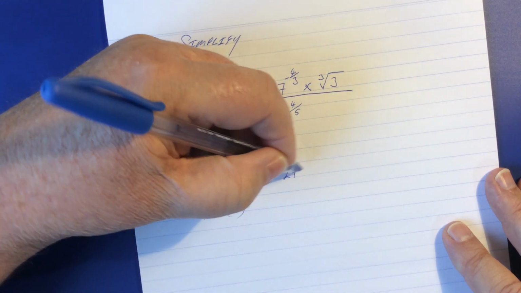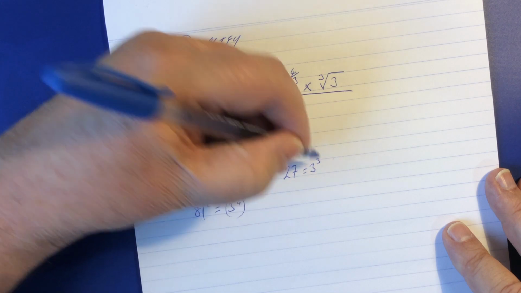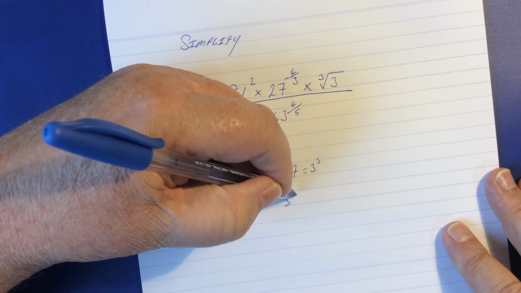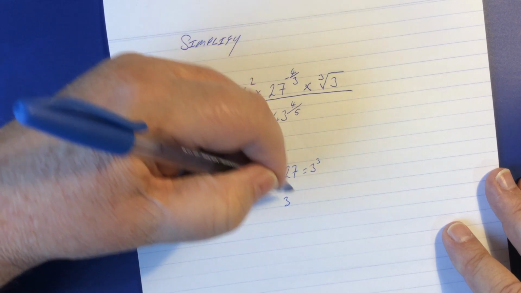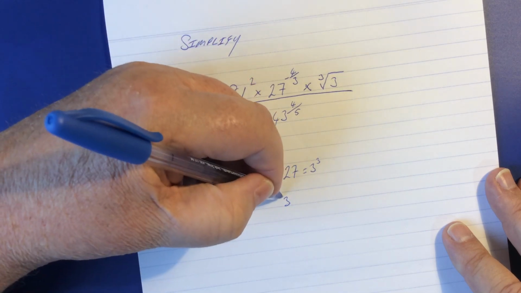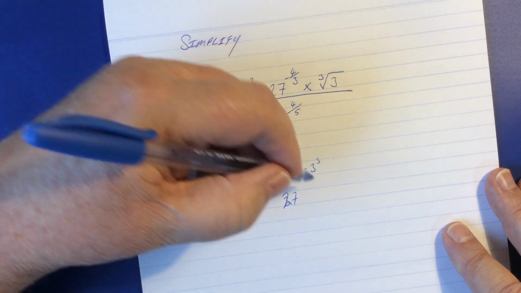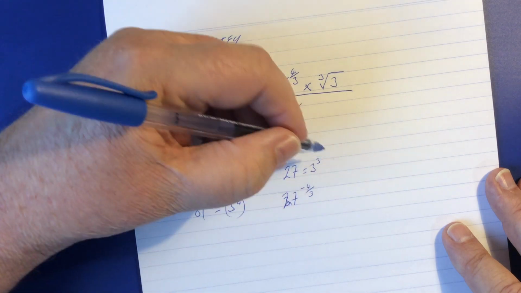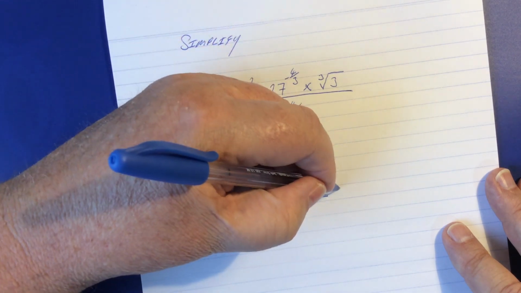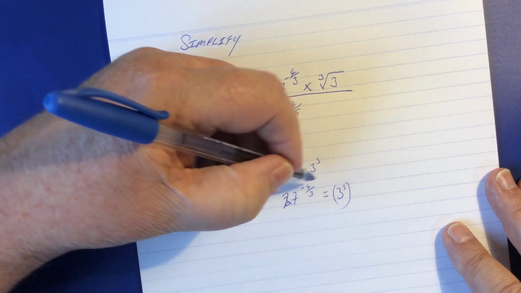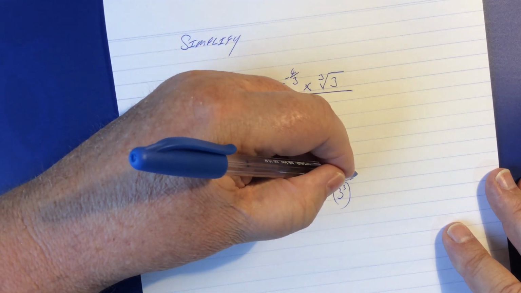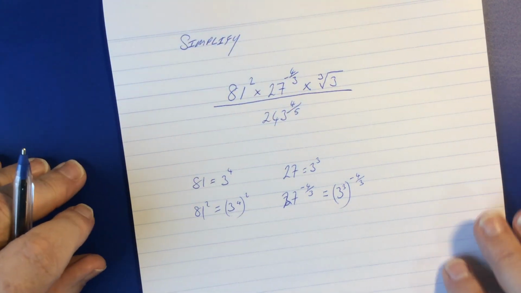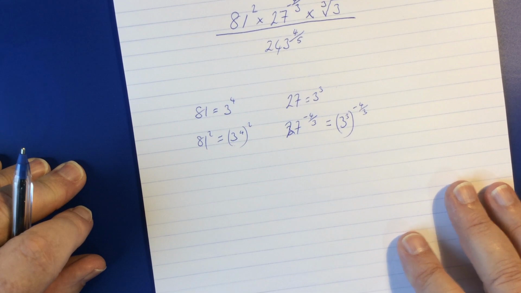So 27 is 3 to the power of 3, which is 3 to the power of 3 times negative 4 over 3. It's unappetizing, but it's still doable.